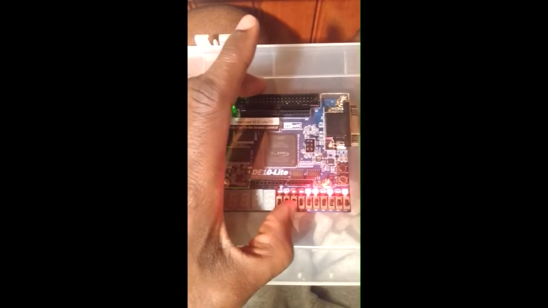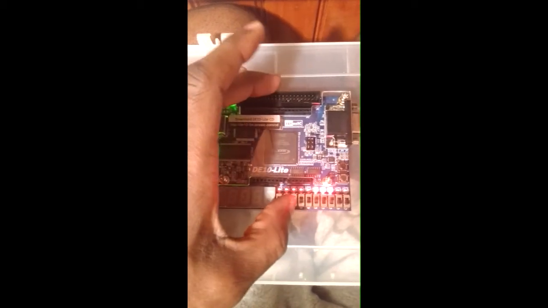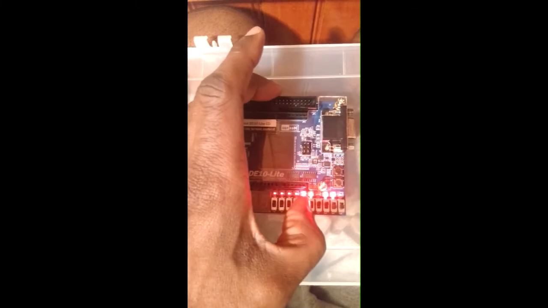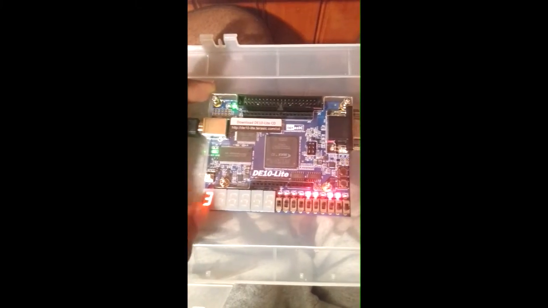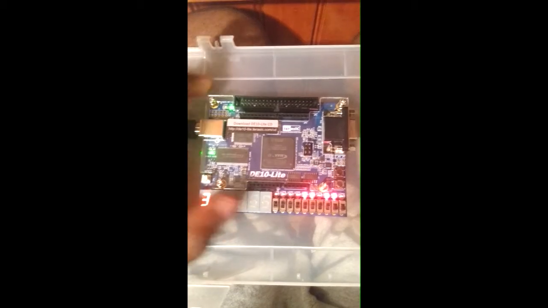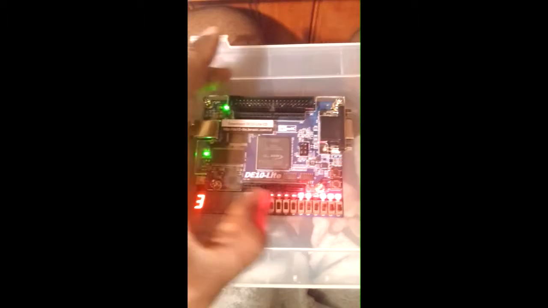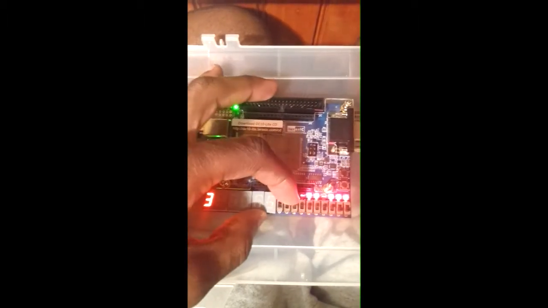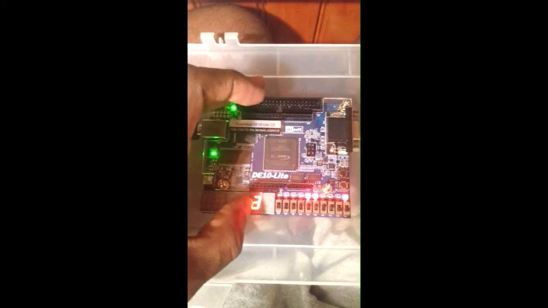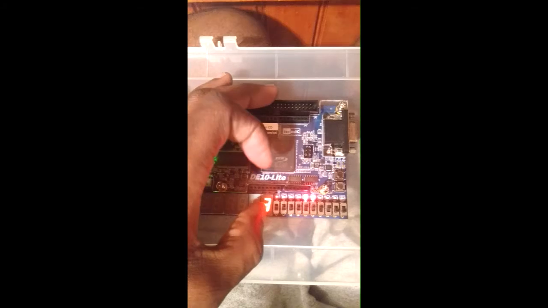So if I put 6 on, oh wait, something got switched off. Okay, yeah. If I put 6 on, you'll see that it's still the last. If I put 7 on, 1, 2, 3, 7, you'll see that it still is the last. If I do this, 1, you'll see that 1 is being displayed, and we're back to 0.